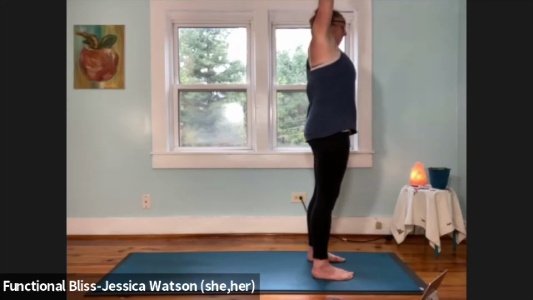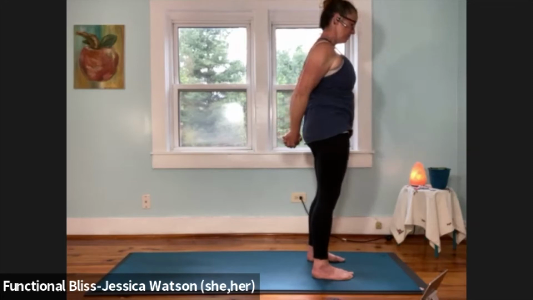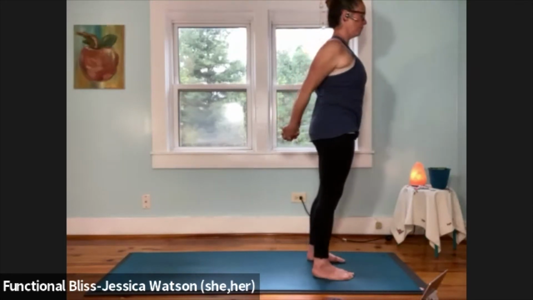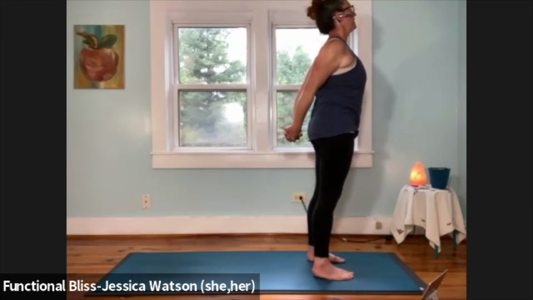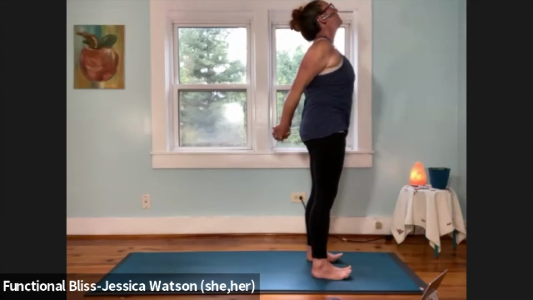Nice, lift up with control, both hands behind the back, interlace the fingers, draw the knuckles down, squeeze between the shoulder blades, and then lift the arms slightly away from the back of the body so you feel that opening through the chest and the collarbones. Gently lift your chin up towards the sky. Take a nice deep breath in. Slow breath out. And then when you're ready, release.